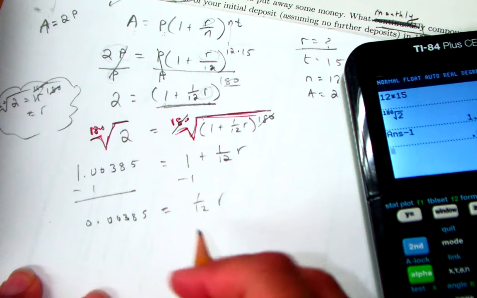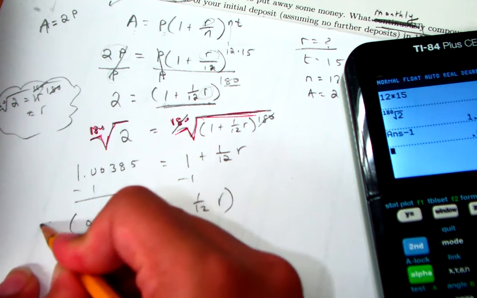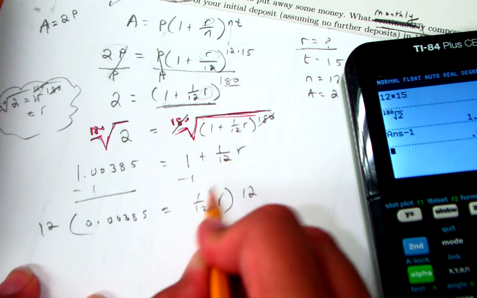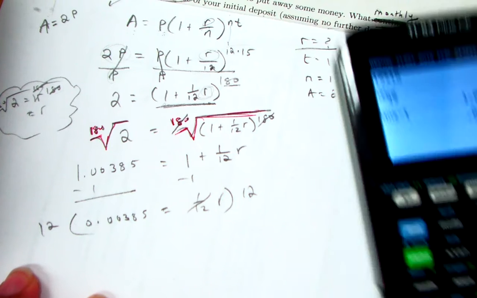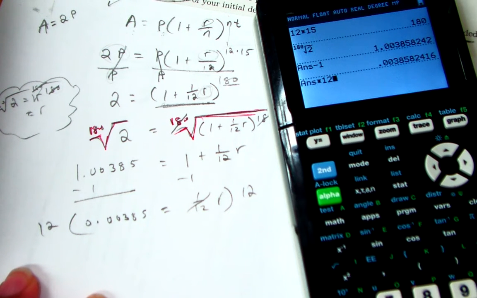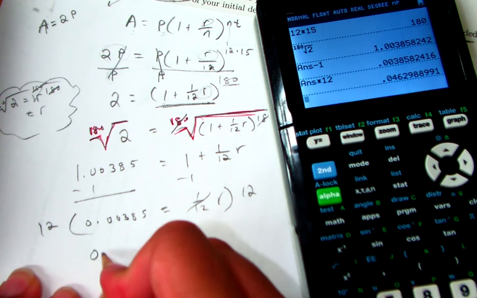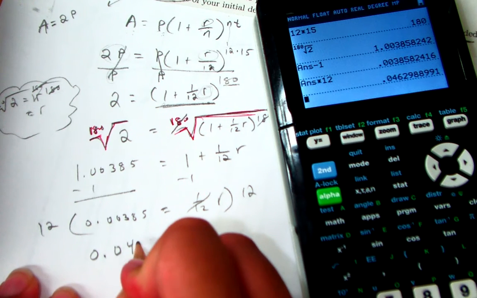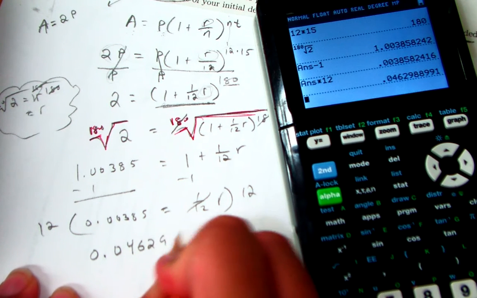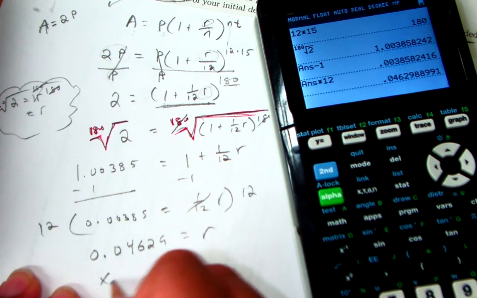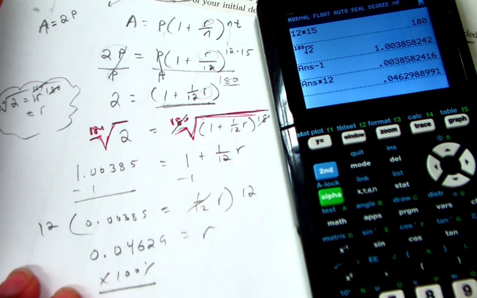Two different ways of saying the same thing. I like to multiply by 12 in this case, just to show the monthly impact of it. So multiply this rate by 12, and we get 0.04629 equals R, which is a percentage, which is the way we typically see interest rates advertised.